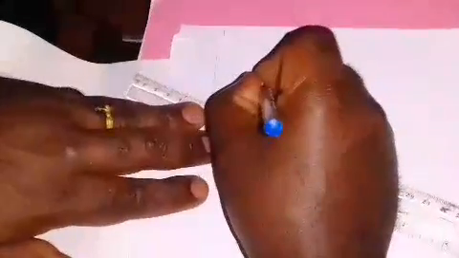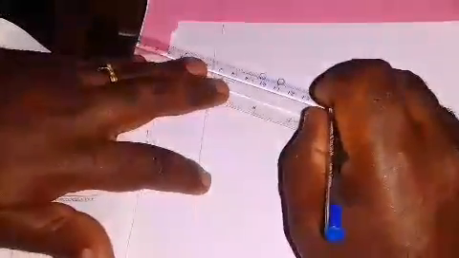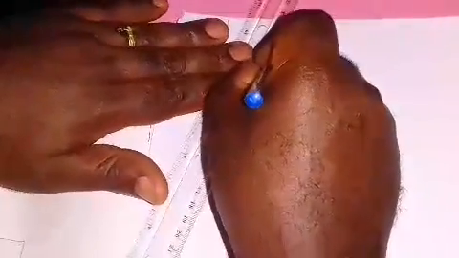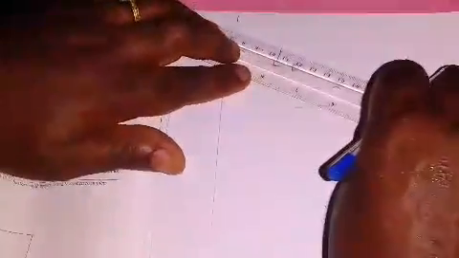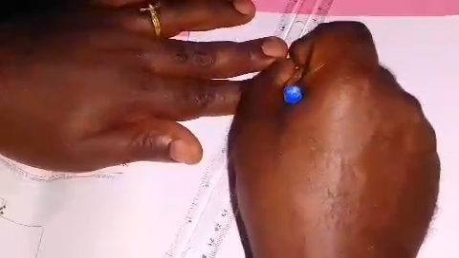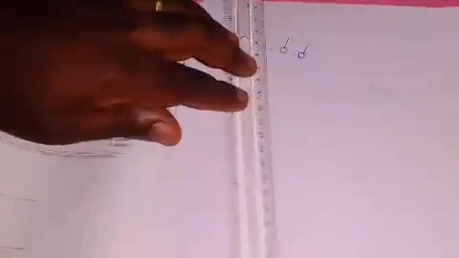Then this is our trolley that we are drawing here. Now, we have drawn our trolley. How is our trolley moving?